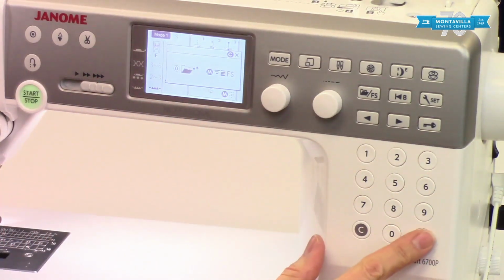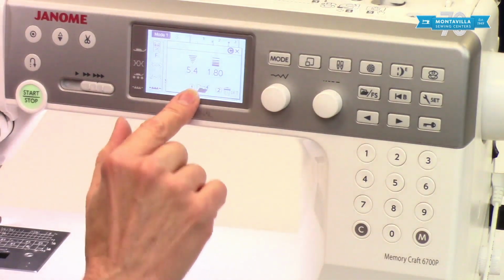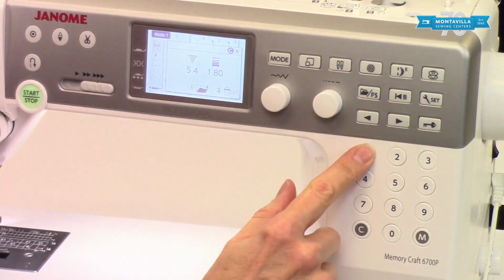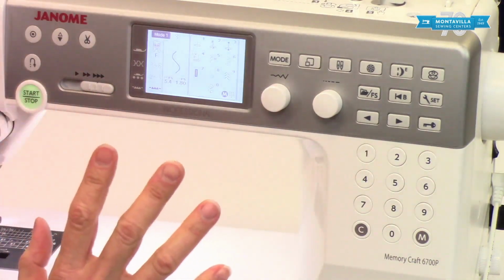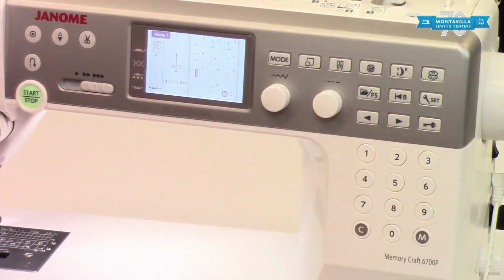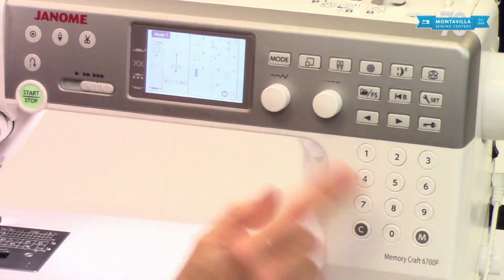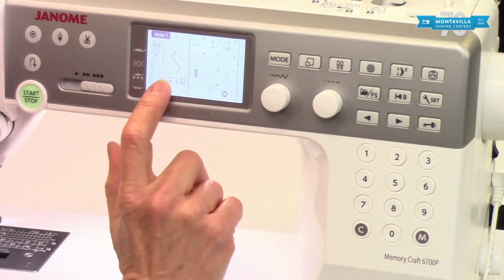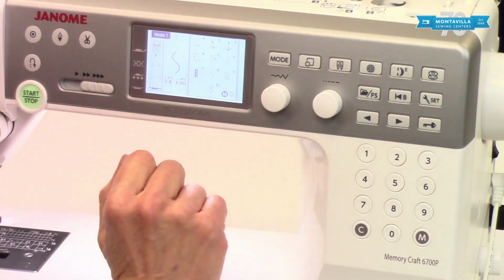But right now, I can go to Memorize, and I want to put it in as memory, so I push 1. The screen tells you what you need to do. Now, that's favorite stitch, so I can switch it into any other stitch, go right back into stitch number 8. FS stands for favorite stitch.